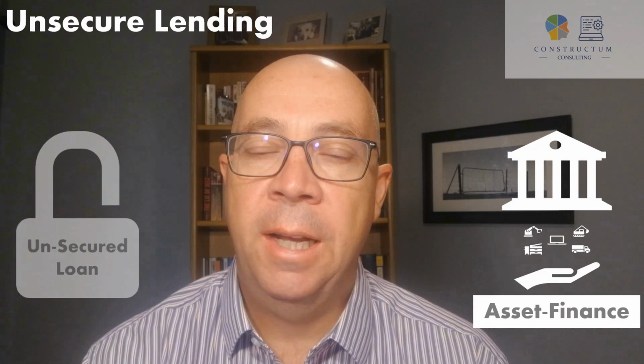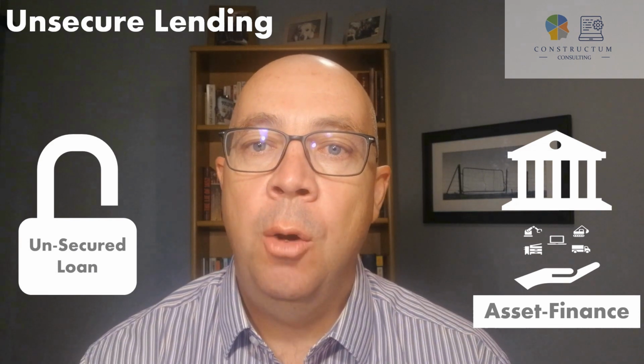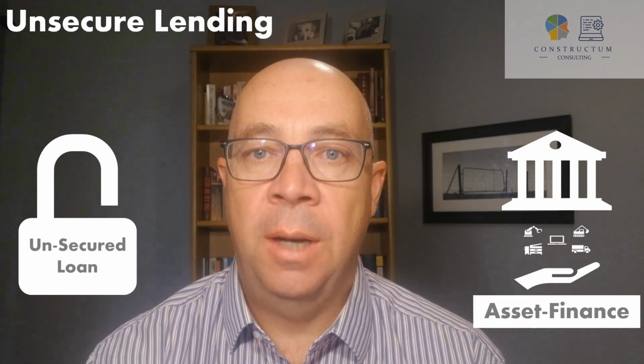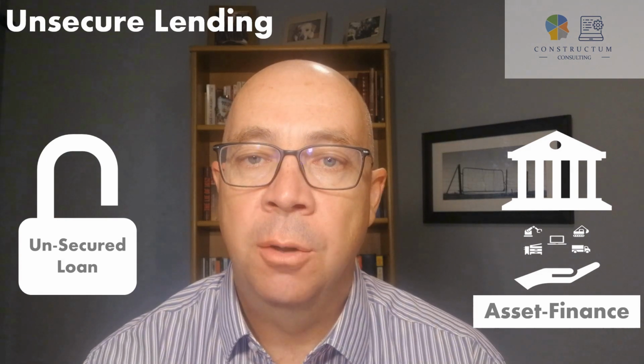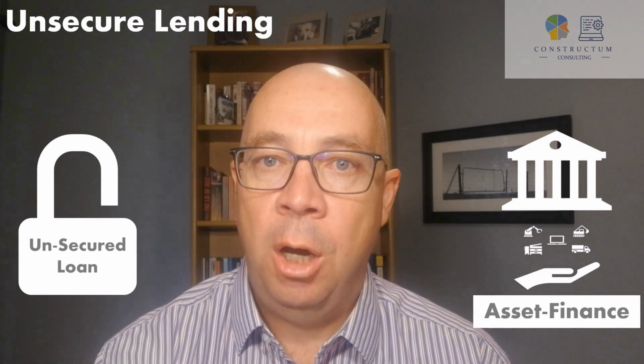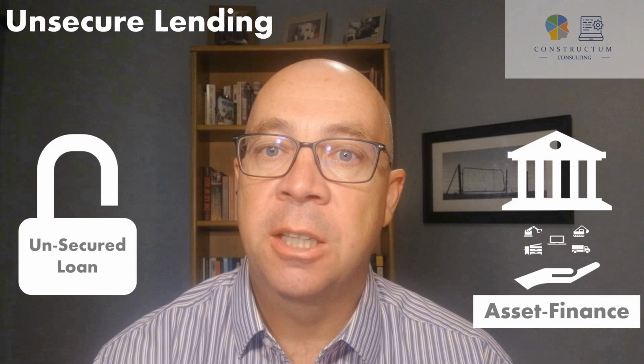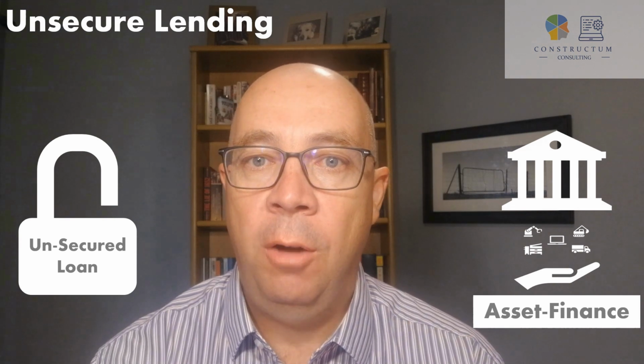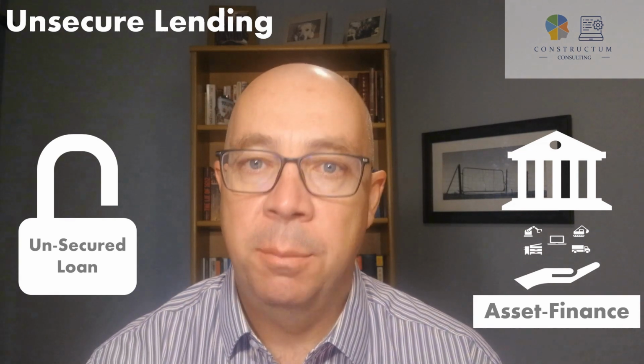In contrast, unsecured lending is a form of finance where there is no asset that serves as collateral for the loan. As a result, unsecured lending is usually offered at very high interest rates. Also, the term over which unsecured lending is provided is usually rather short, and the amount of capital on offer is usually limited.